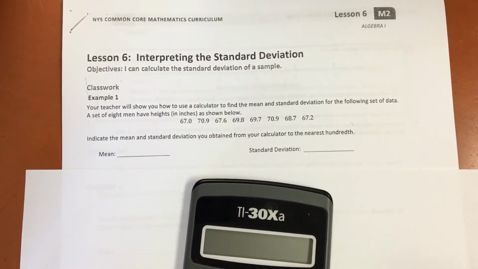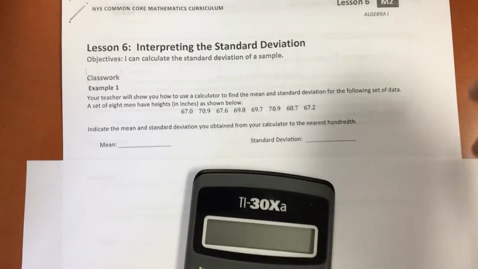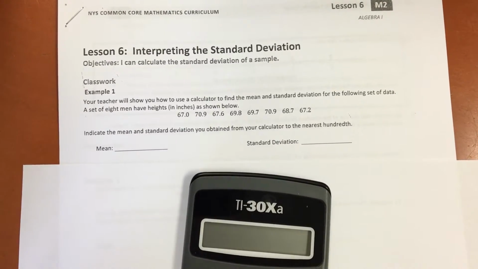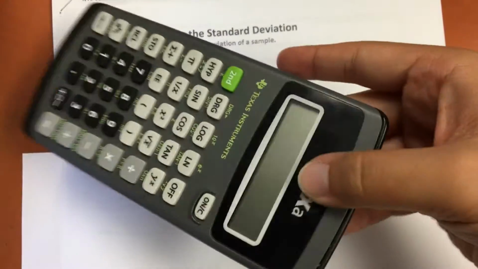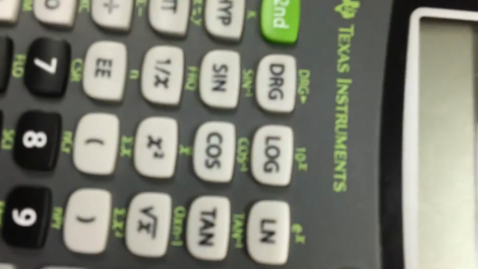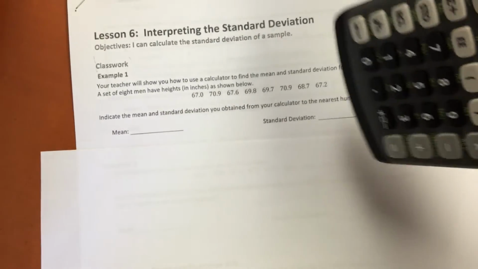This is the skill you're going to need for lesson 6. And I'm going to be doing work on here, but most of the notes that you need to write in your notes is how to use your calculator. If this is not your calculator, or you don't have a calculator similar to this, then you need to look up how to do this on your calculator.